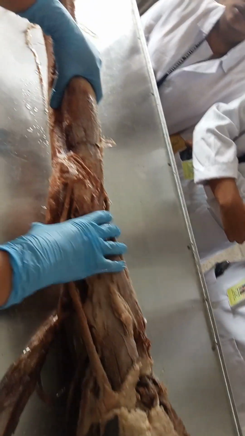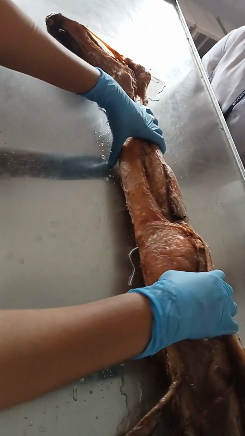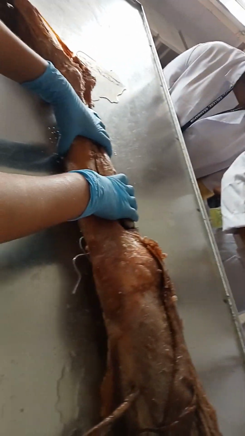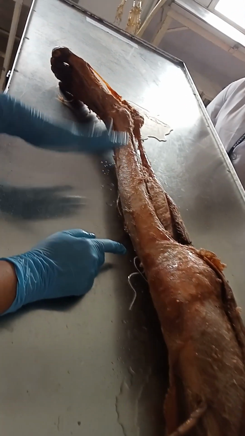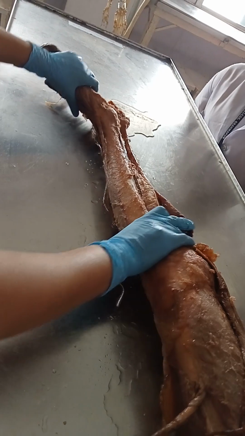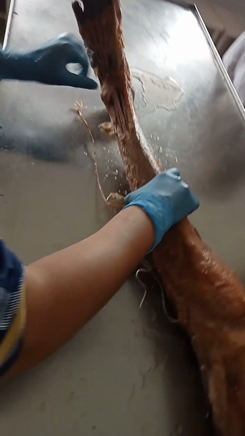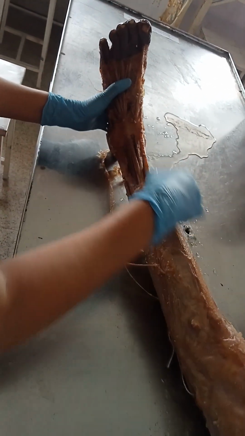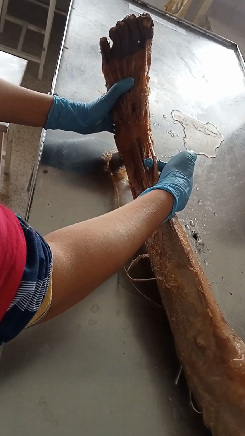The leg has an anterior compartment, a posterior compartment, and a lateral compartment. Okay, then come to the anterior compartment. In the anterior compartment you get muscles. Tibialis anterior. This is tibialis anterior.